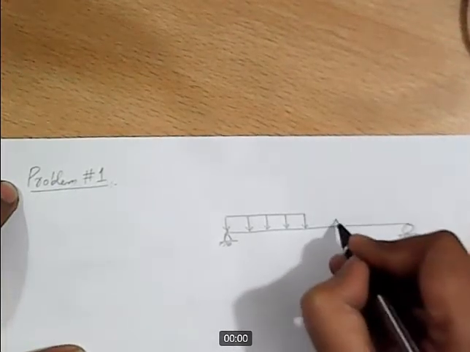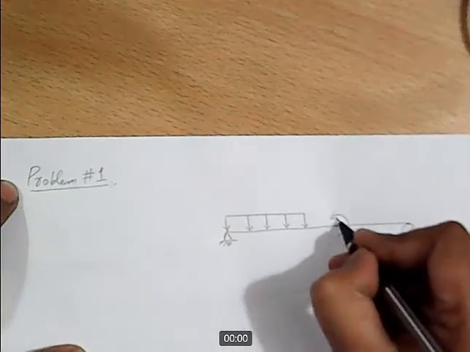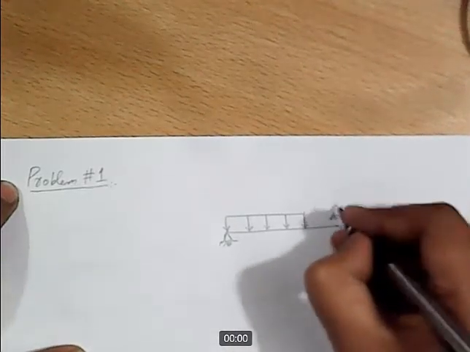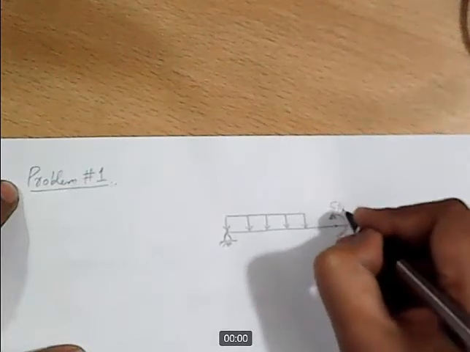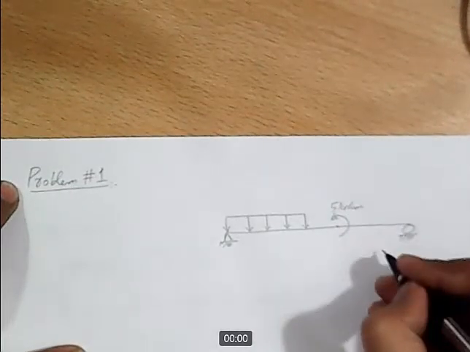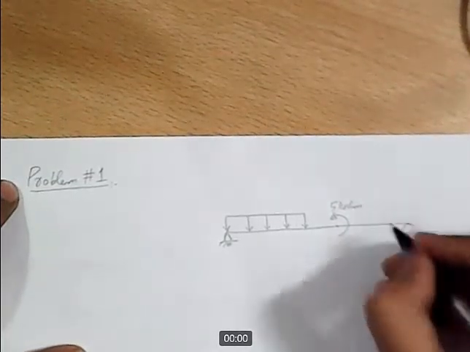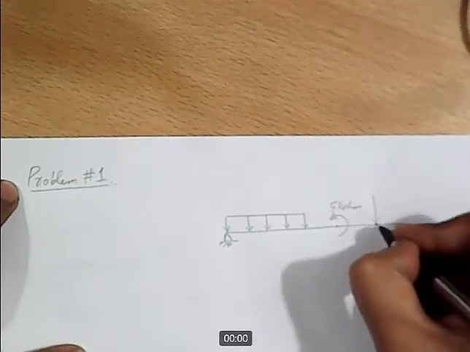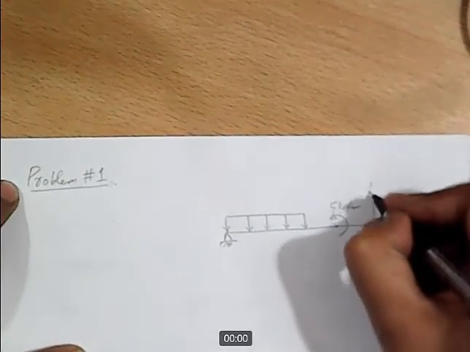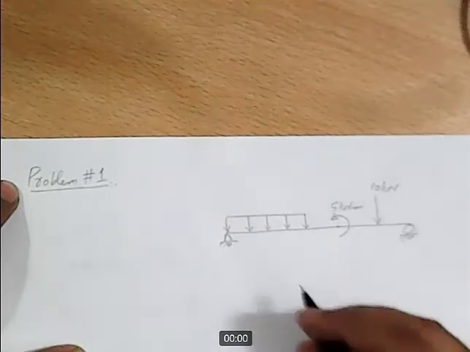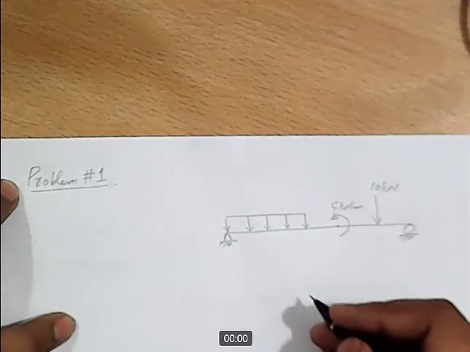And there is a point moment acting in counterclockwise direction. The magnitude is 5 kilonewton meter, and there is a point load acting in the downward direction with a magnitude of 10 kilonewton.